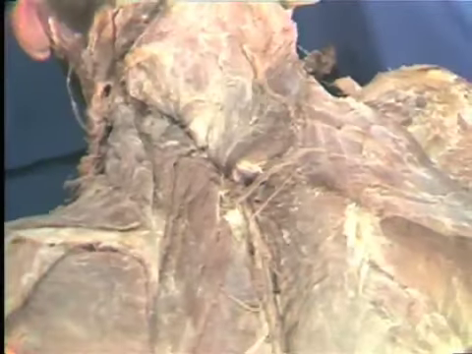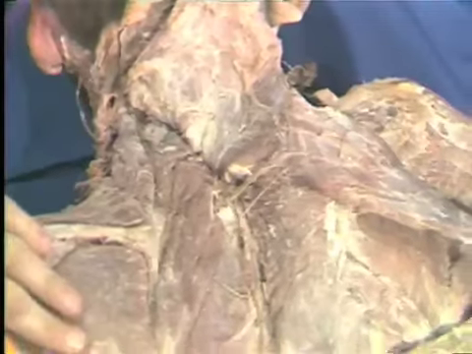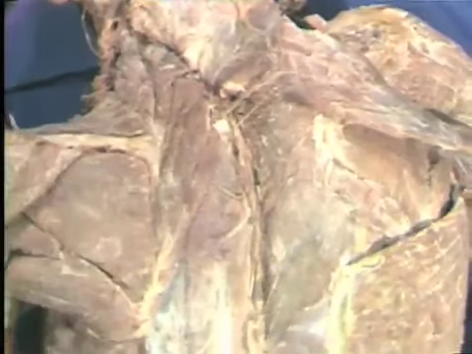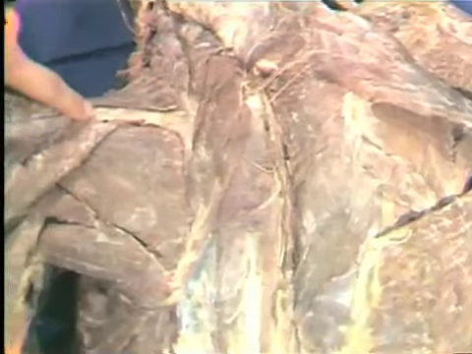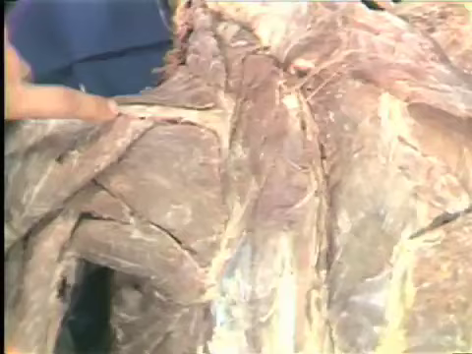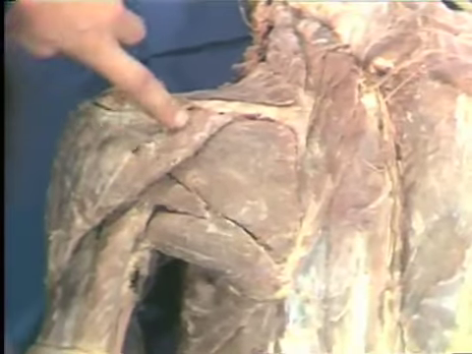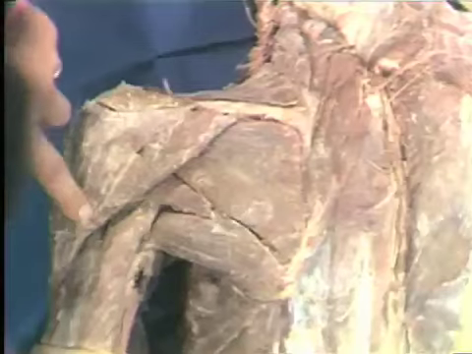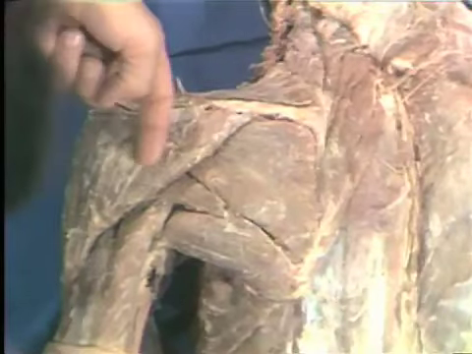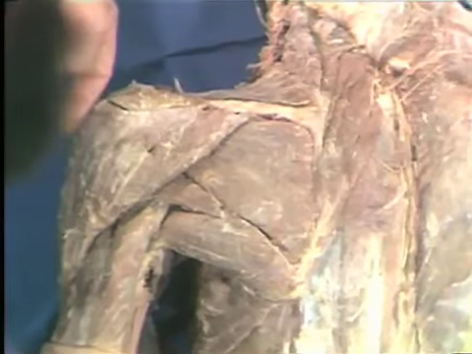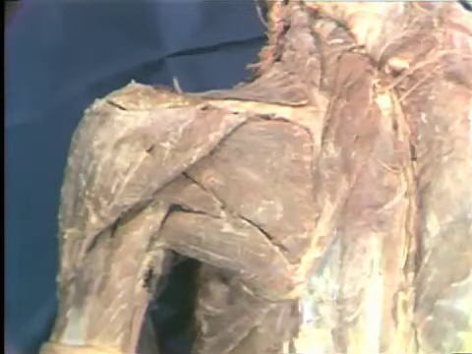Some of the more familiar muscles now of the scapular area, we can easily see the spine of the scapula, and attaching to it, coming off of the shoulder area, is the deltoid. Here we see the posterior fibers of the deltoid, which then turn to the middle fibers and wrap around to get to the anterior surface.